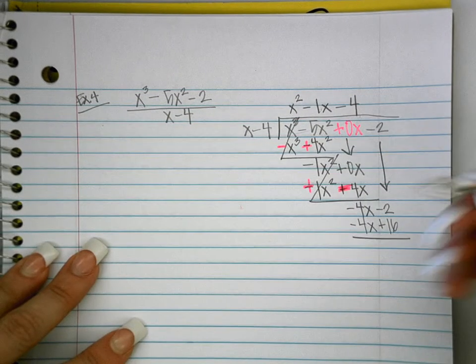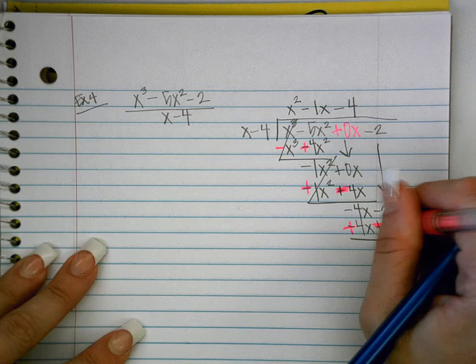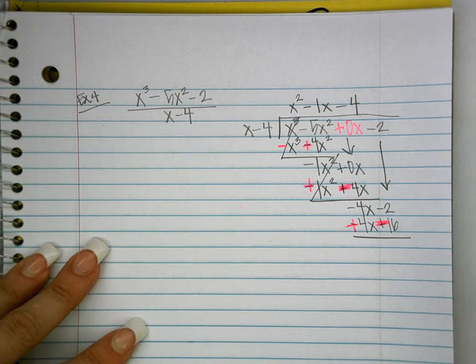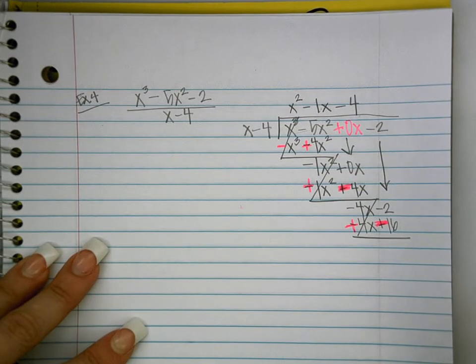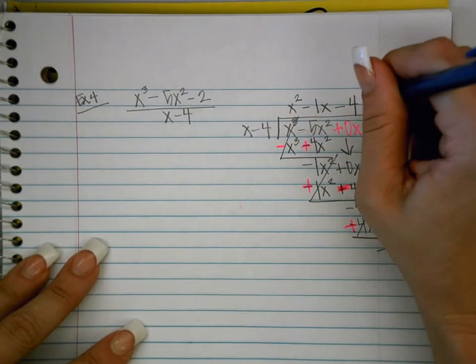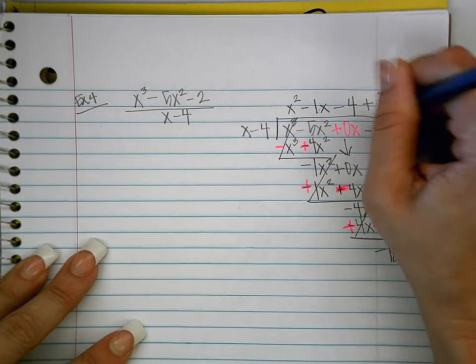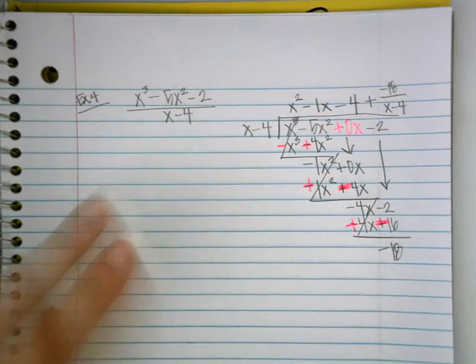Change your signs again. Don't forget to change the signs on the last portion. These go away. Negative 2 and negative 16 gives you what? Negative 18, and that's your remainder. So I want you to write it as plus negative 18 over x minus 4. That's the answer that we're looking for.